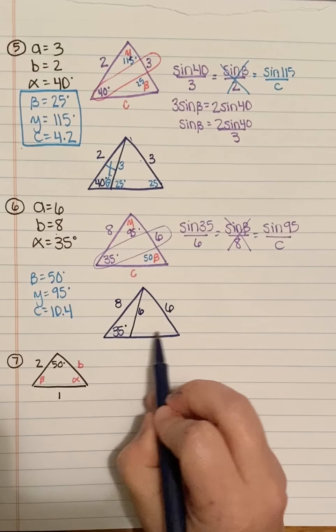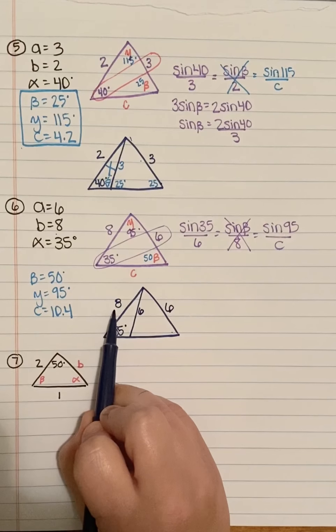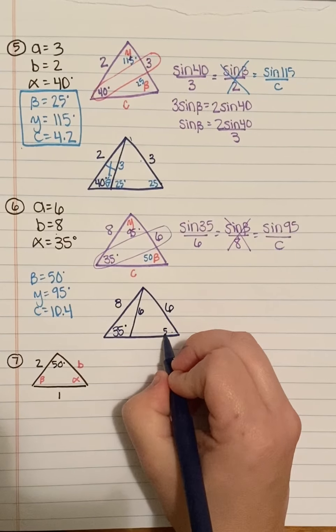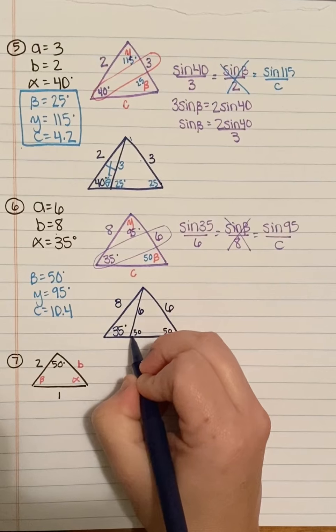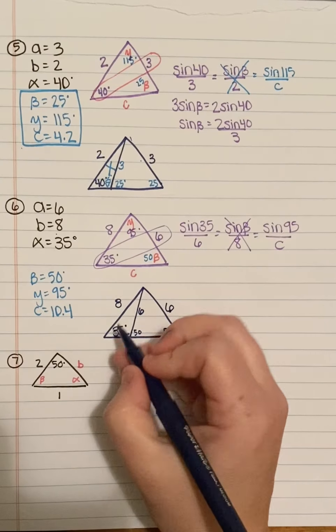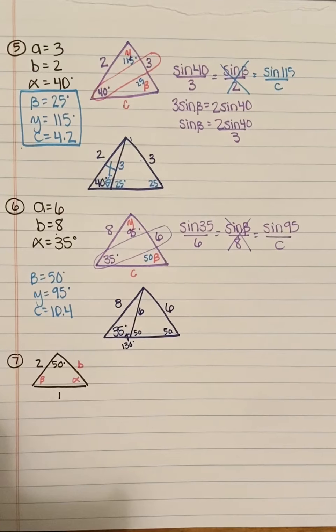Next thing I do is find these two angles based off of what I got from my original problem. So this is 8. Across from 8, which was B, is going to be beta. So that was 50. So this is 50, which means this is 50. Next thing I have to do is find my linear pair right there. So I'm going to take 180, subtract 50, and that angle is going to come out to be 130 degrees.